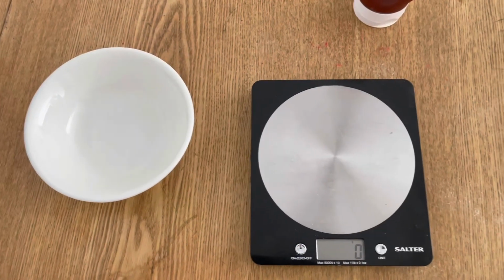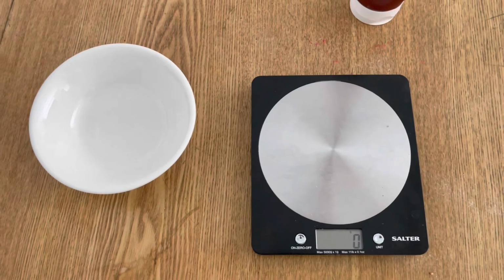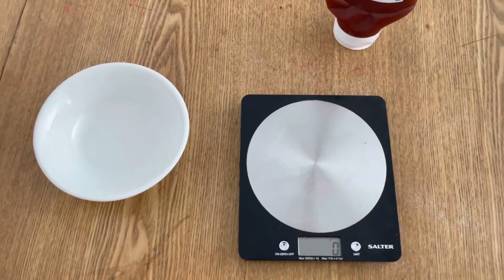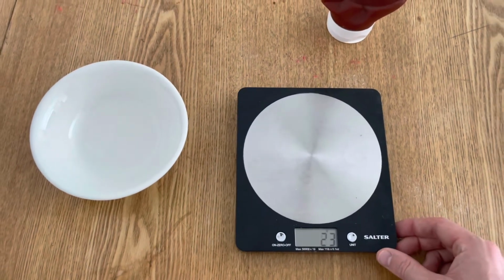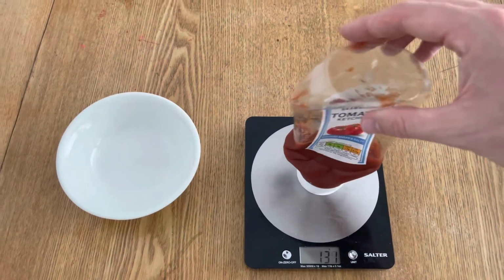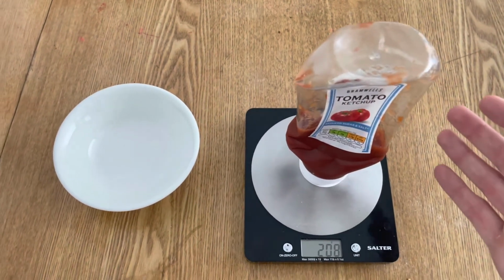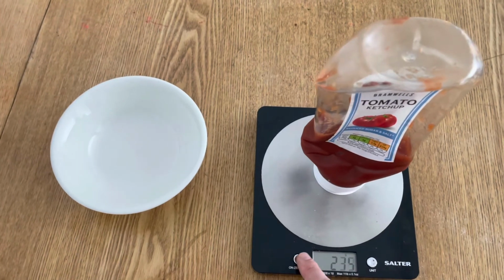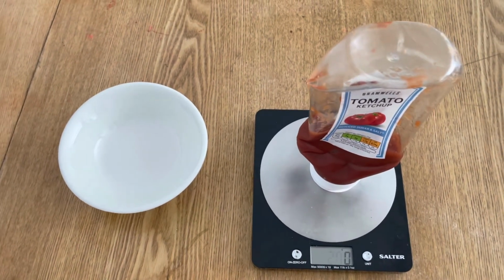Next I'm going to add some ketchup. Any kind of sauces or yogurts or anything, this is how you're going to use this function. So you can see I've set my food scales or weighing scales to 0. When I put the ketchup on, it's going to give the full weight of the bottle and what the content's inside. So I'm just going to press set again to 0.